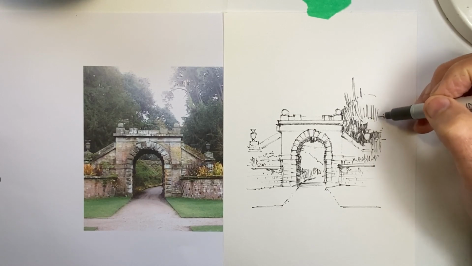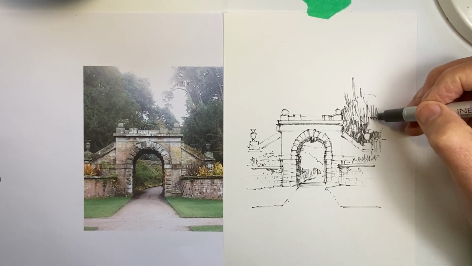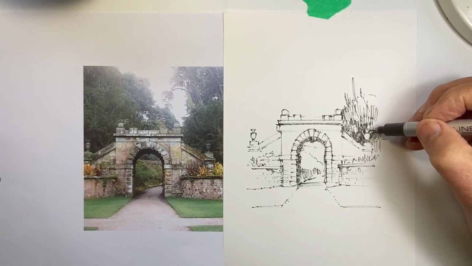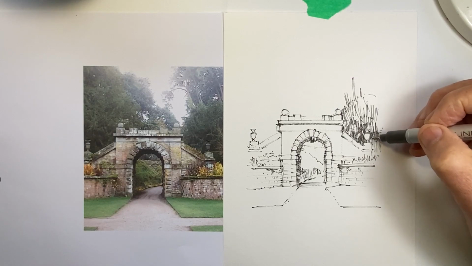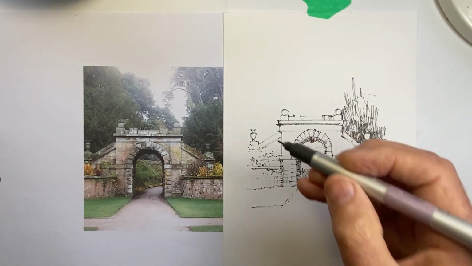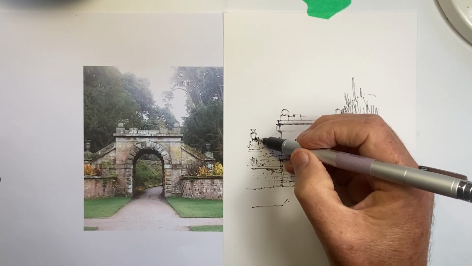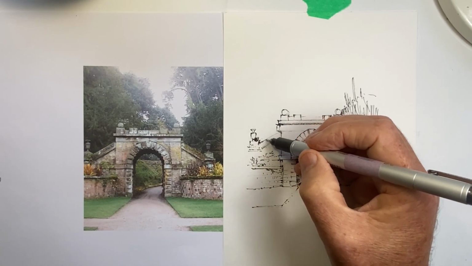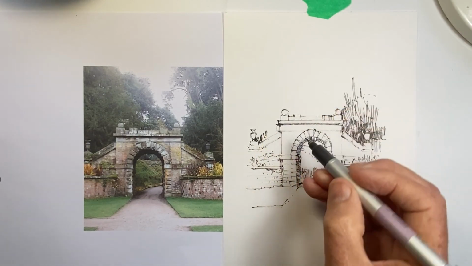I'm darkening the parts nearest the bridge because that will help the architectural elements stand out. It'll make them pop more easily into our sight and our understanding as to what they are than the higher parts of the foliage.